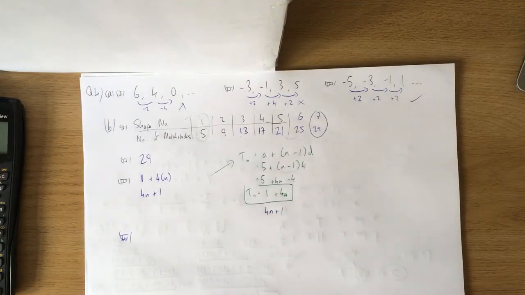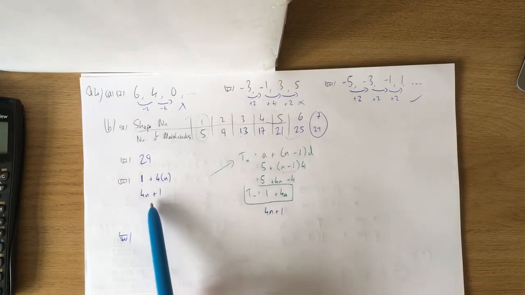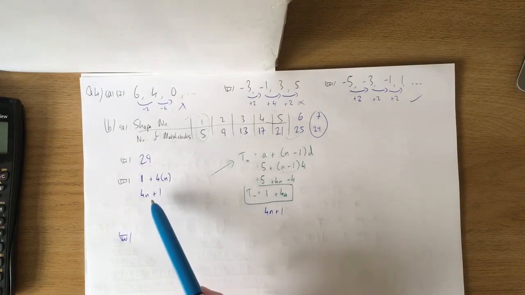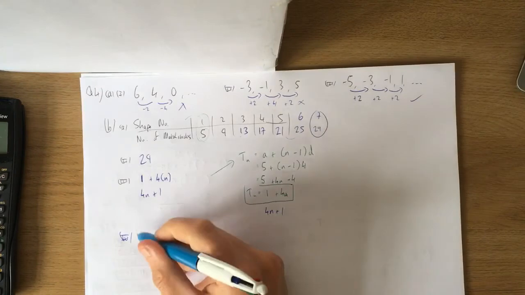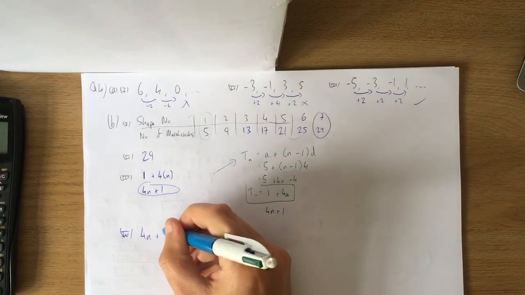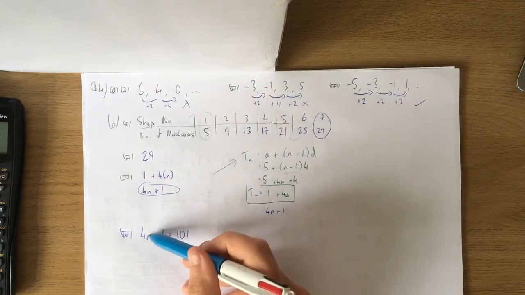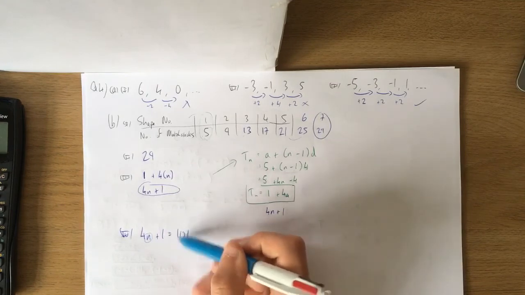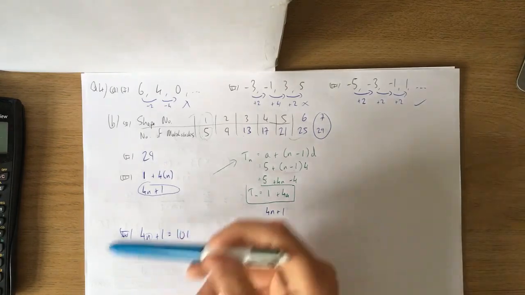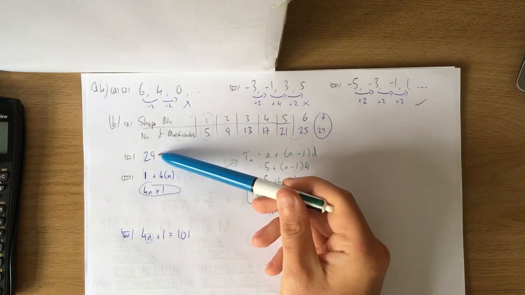Which shape contains exactly 101 matchsticks? So that's where this formula comes into its own and makes questions easier. So which shape contains 101 matchsticks? So if you put this equal to 101 and solve for n, it will tell you which stage has 101 matchsticks in it. So just be careful there, the difference between, say, question 2, where it's how many matchsticks are in stage 7 or in shape 7.